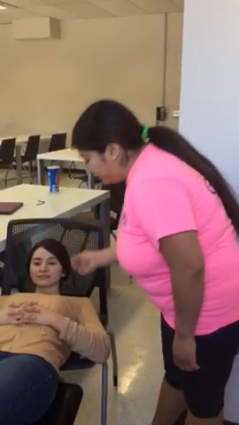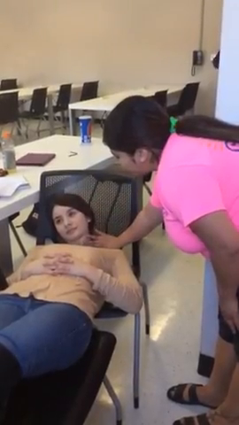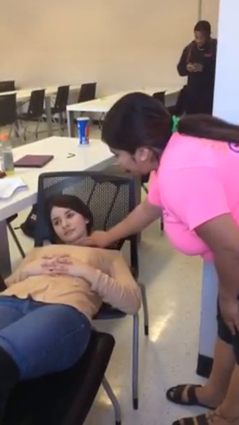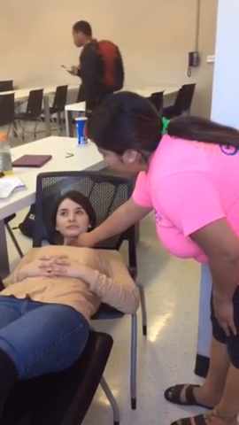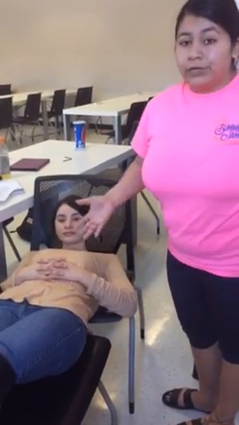So I'm going to go ahead and measure her carotid pulse. So just go ahead and turn your neck if you can. Okay, that's regular and strong. I'm going to go ahead and assess her skin for any change in her skin color.